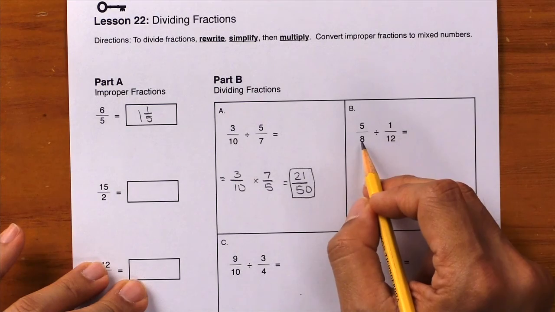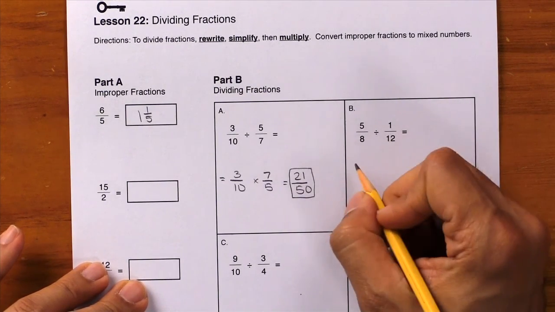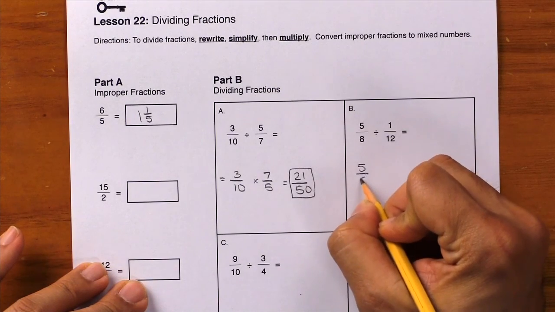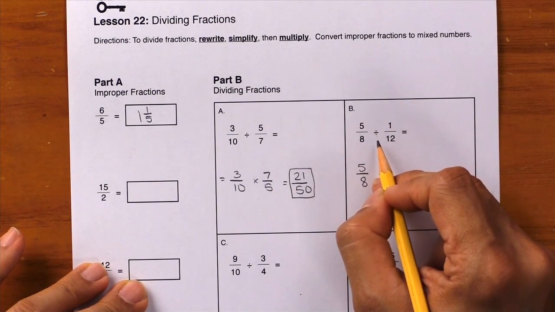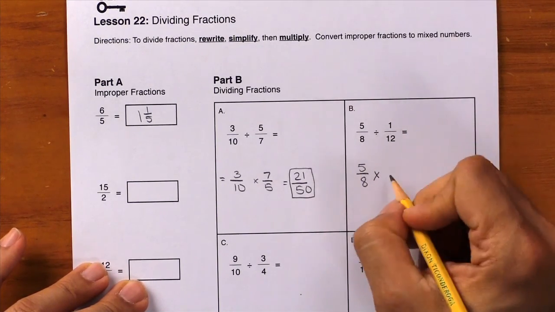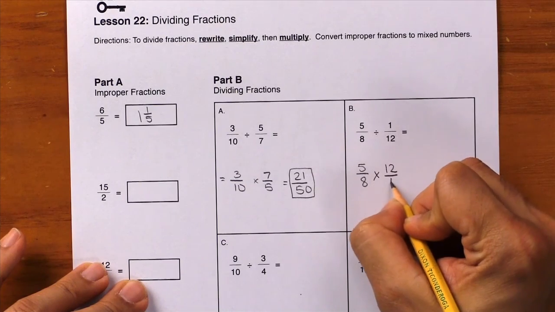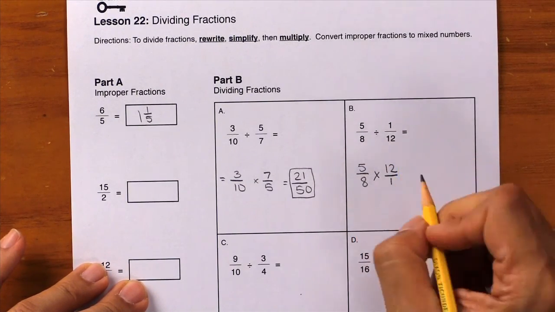Let's look at box B. Here we have 5/8 divided by 1/12. So let's rewrite the problem. We have 5/8, and instead of dividing by a fraction, we're going to multiply by the reciprocal. So we're going to multiply by 12 over 1, which is the reciprocal of 1/12.